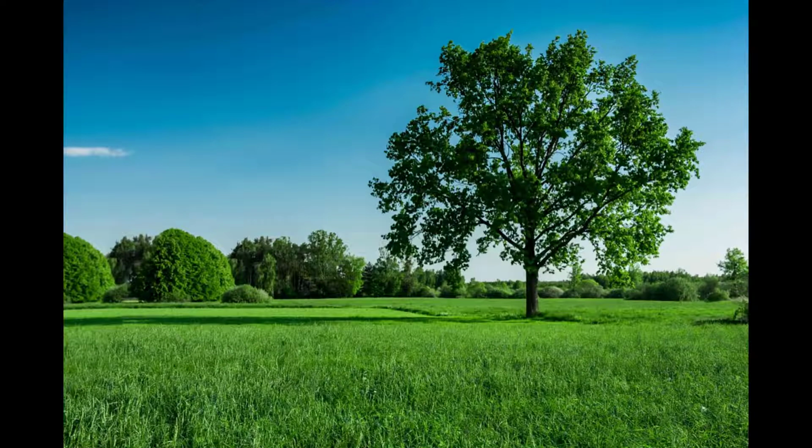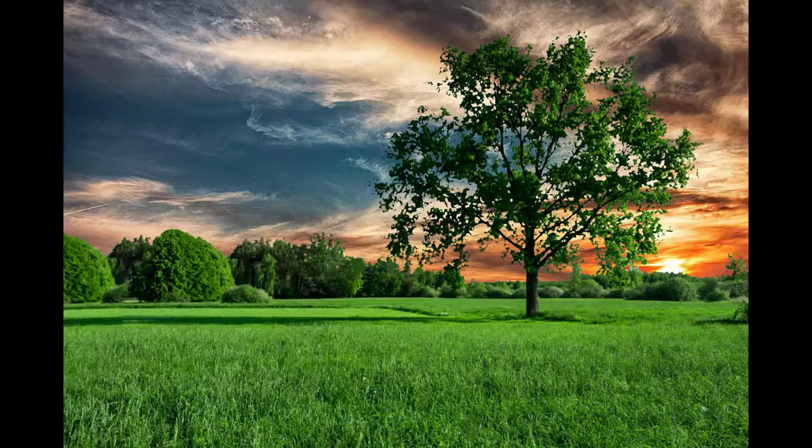Hello everyone. Let us see how to select a tree and place it in front of a different sky background in Photoshop. So let us start.